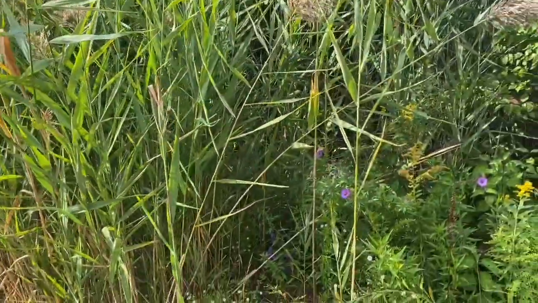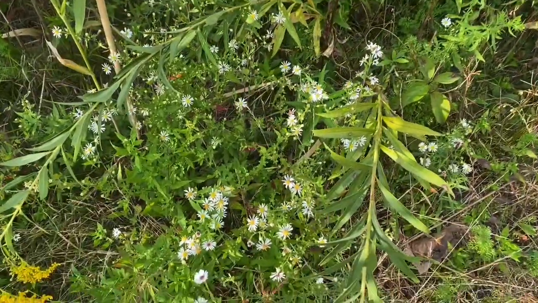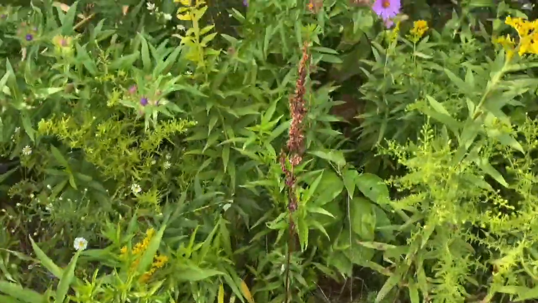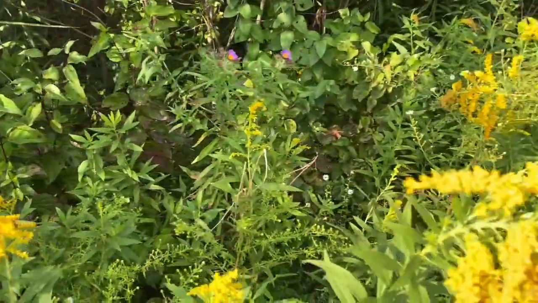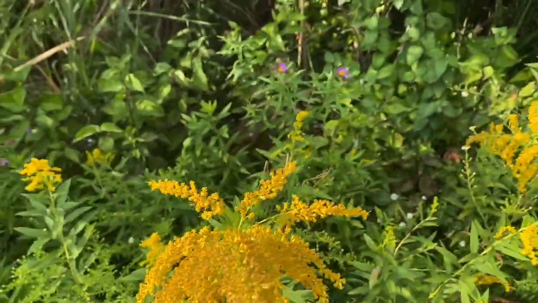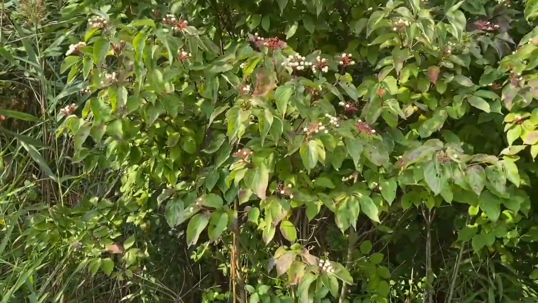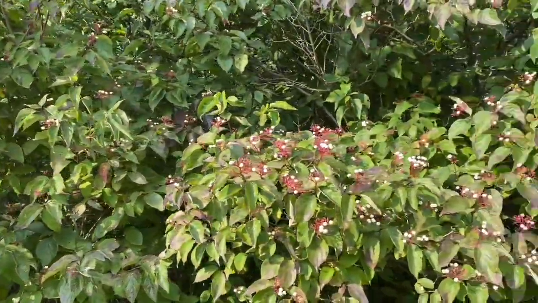Okay, so then we'll go back and notice our biodiversity. You have the white aster, okay? You have the purple aster, different species. You have the goldenrod. Whoa, that's a beautiful one. Okay, over here, you've got the red osier dogwood. Okay, and you can see they get pretty big.